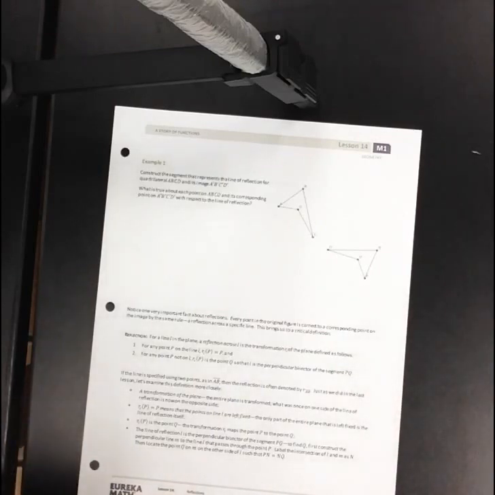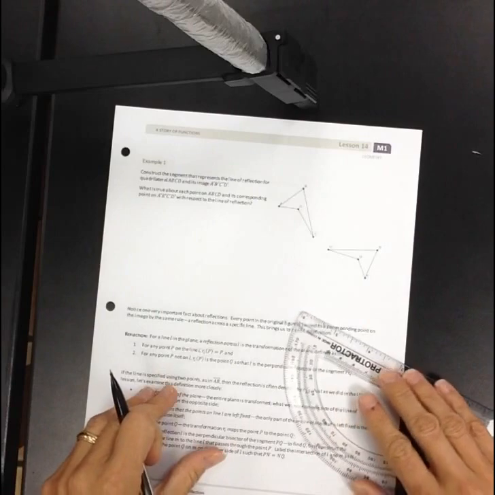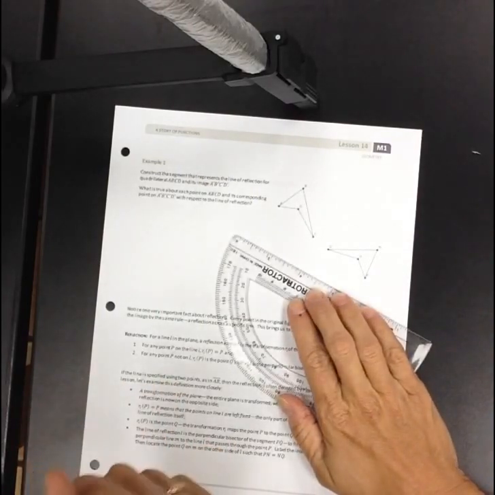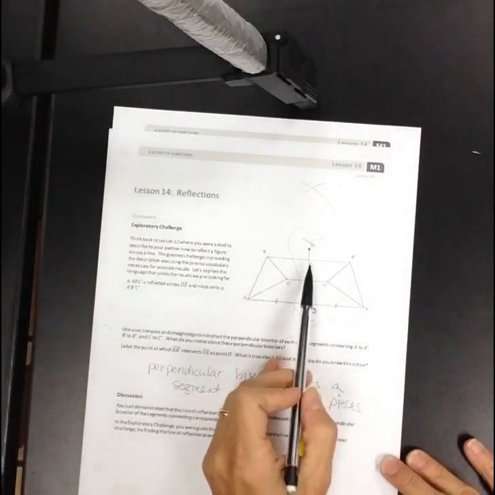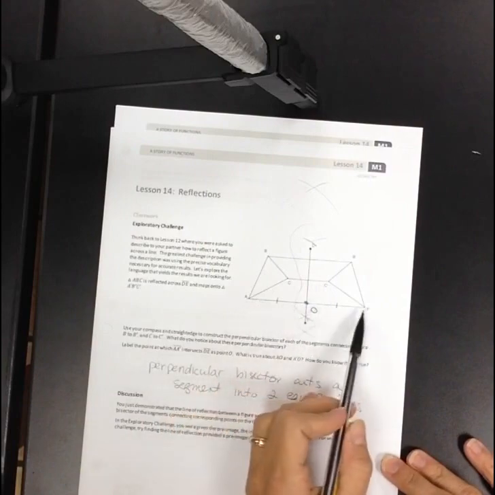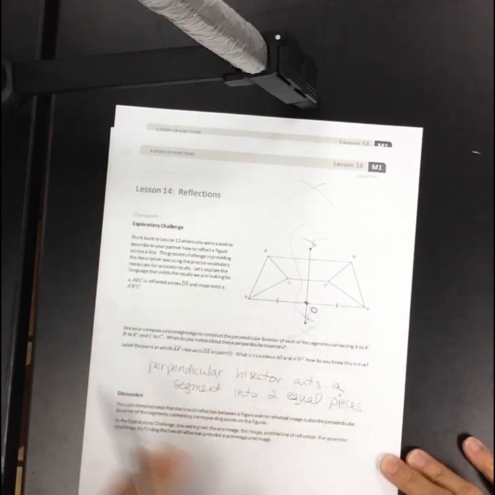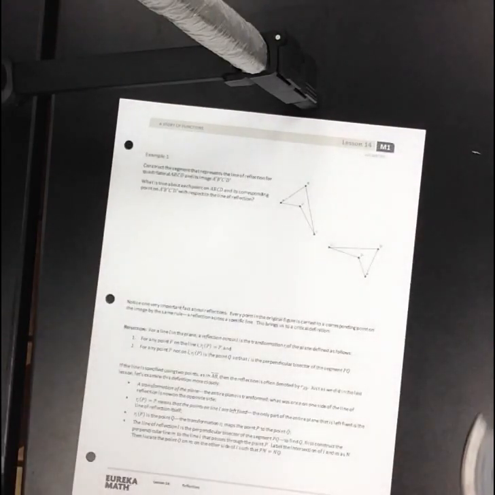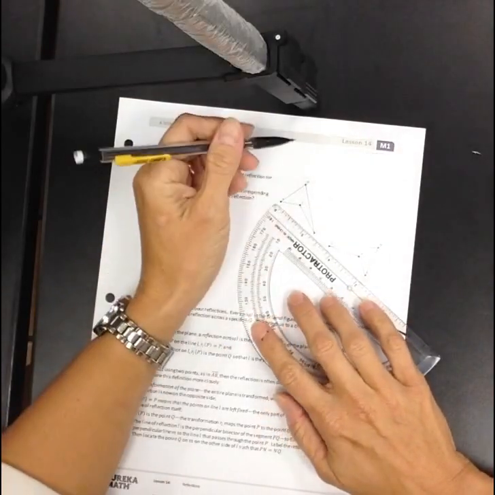So, example 1. Construct the segment that represents the line of reflection for quadrilateral ABCD and its image, A prime, B prime, C prime, D prime. So let's construct the line of reflection. Now, in the previous example, we saw that our line of reflection was the perpendicular bisector of each segment that connected between the pre-image and the image. So let's just construct a few of them.